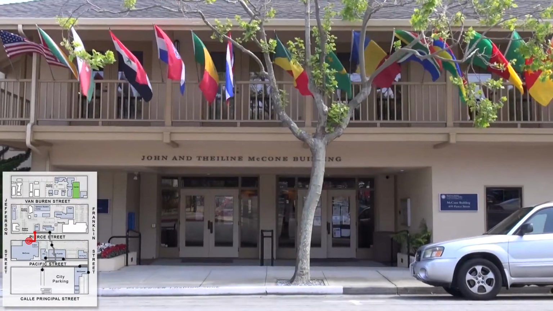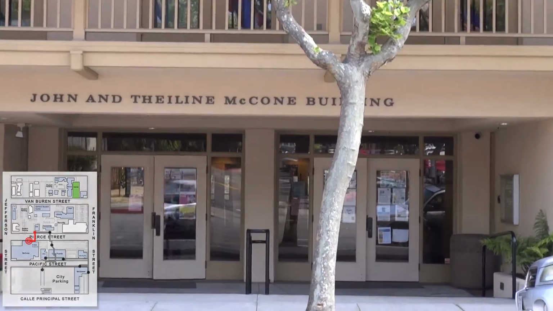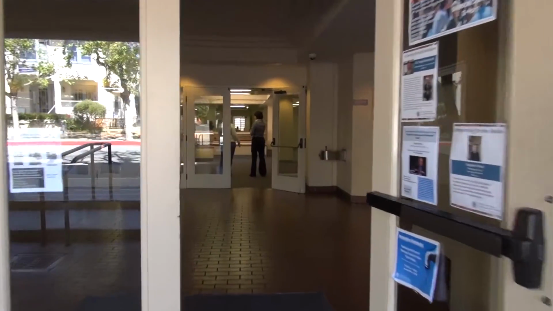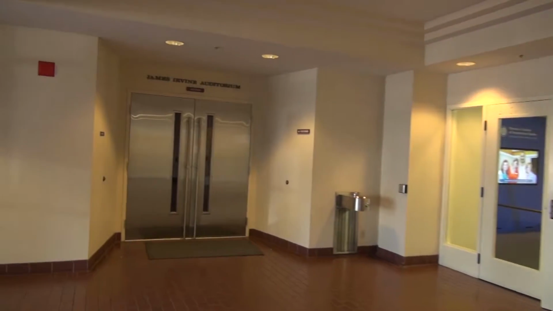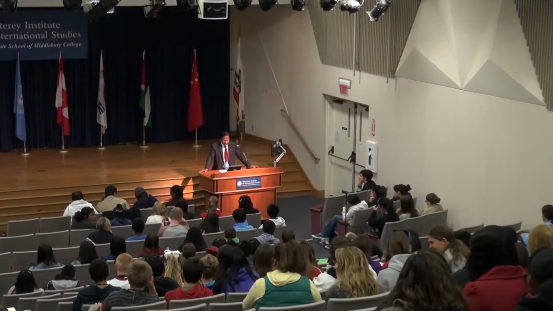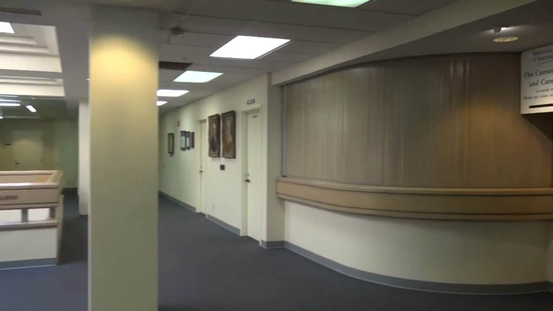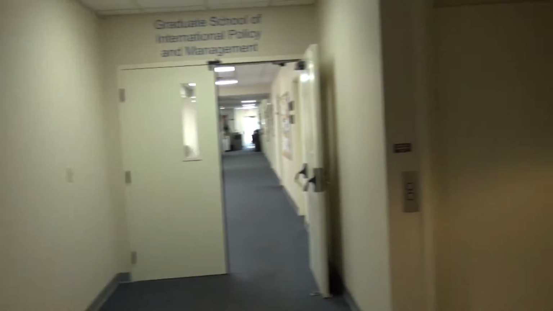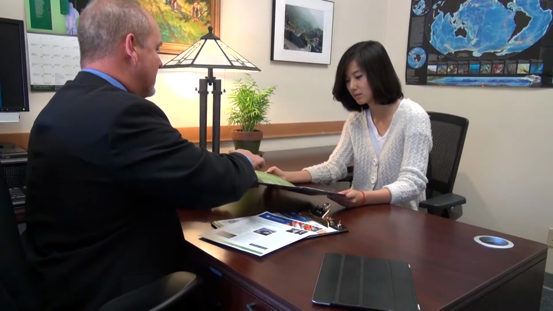Just to the south is the McCone building. Inside are 2 important locations to be aware of. The first, inside the entrance and to the left, is Irvine Auditorium. Many campus events, lectures, and special programs are held here. On the 3rd floor is the Center for Advising and Career Services. Here you will meet with your academic and career advisor prior to registering for classes.